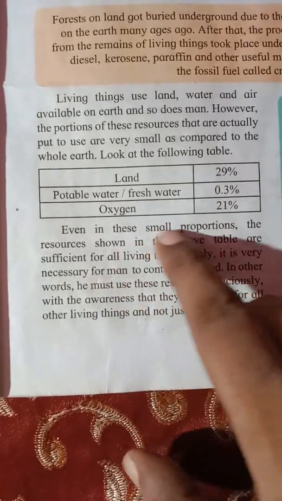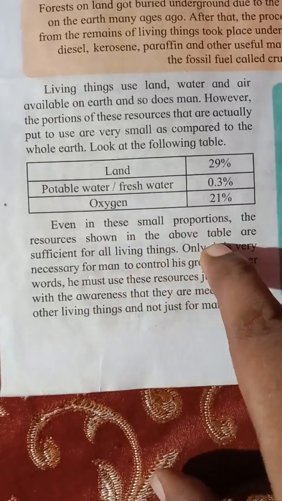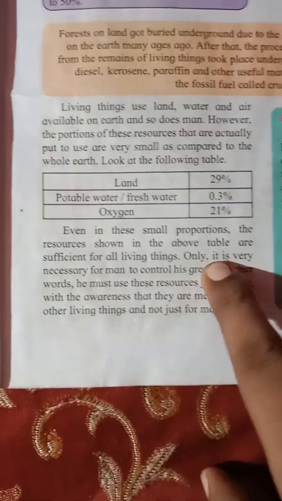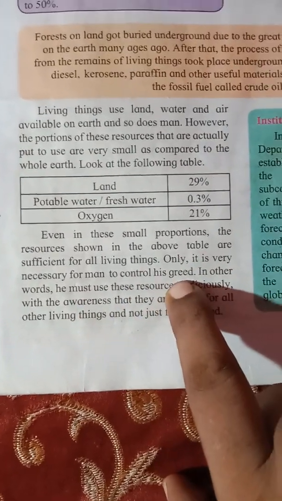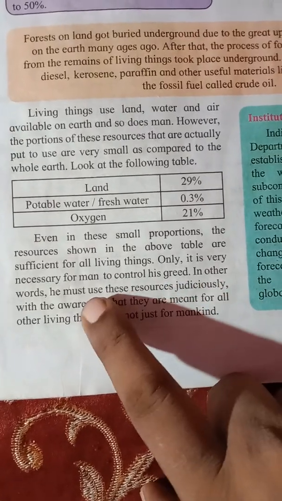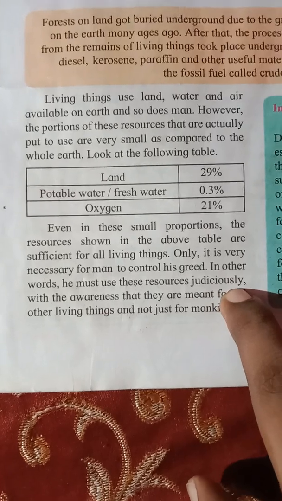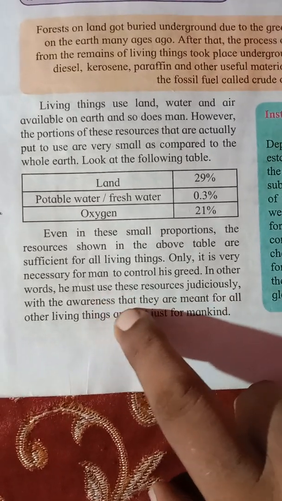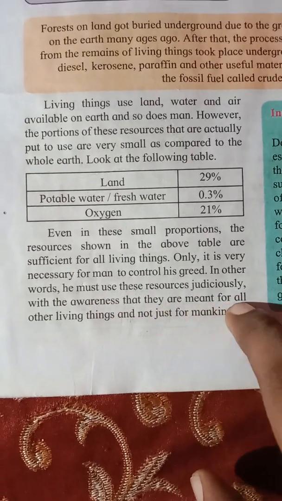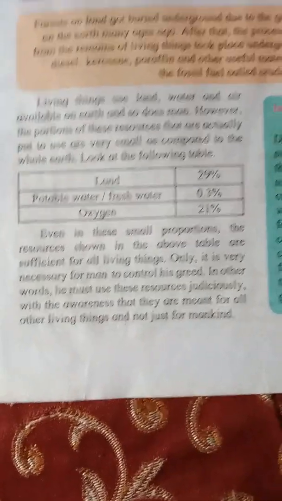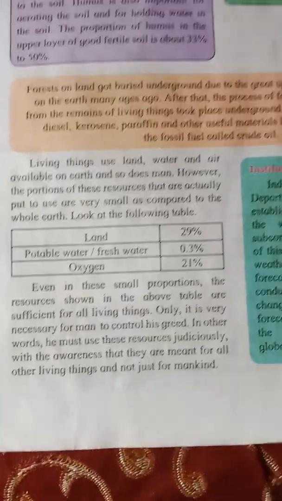Even though it is a small proportion, the resources shown in the above table are sufficient for all living things. It is only very necessary for man to control his greed. In other words, he must use these resources judiciously with the awareness that they are meant for all other living things and not just for mankind.